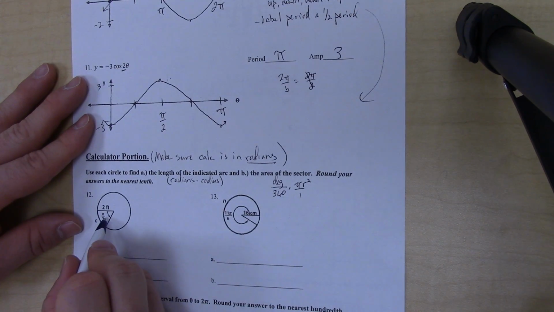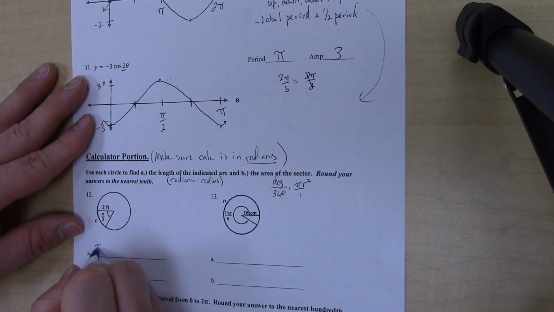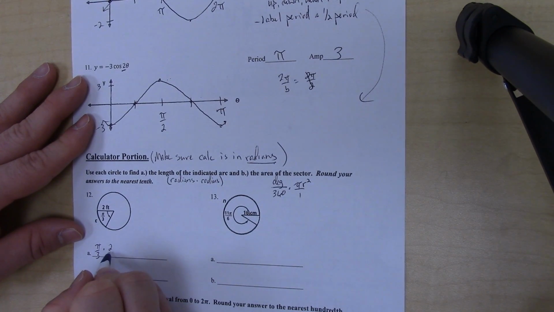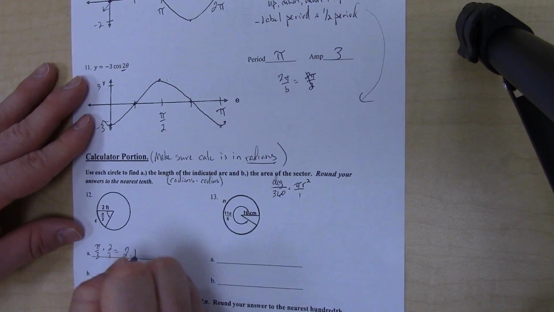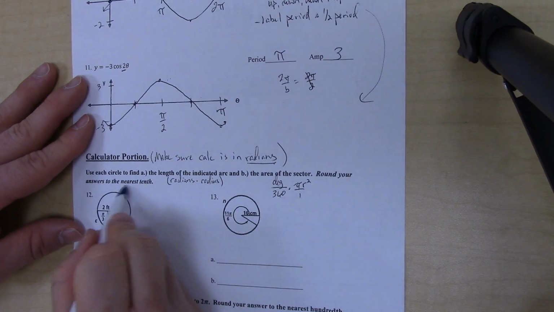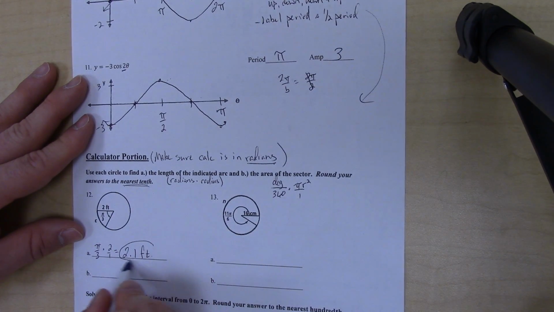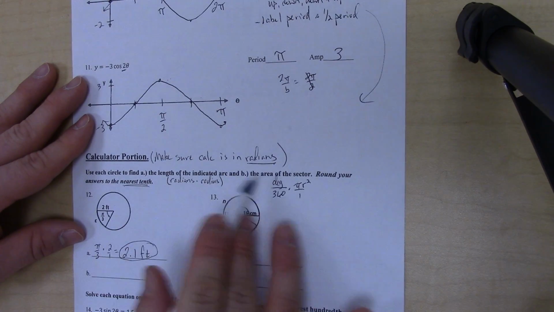So, for number 12, I've got pi over 3, the radians, times the radius, which is 2. I'm going to put 2 over 1, and literally you can go pi times 2 divided by 3 and get your answer, which is 2.1 feet. It does say round to the nearest tenth. That's all I got to do there. I'm not finding an area, I'm finding a length.